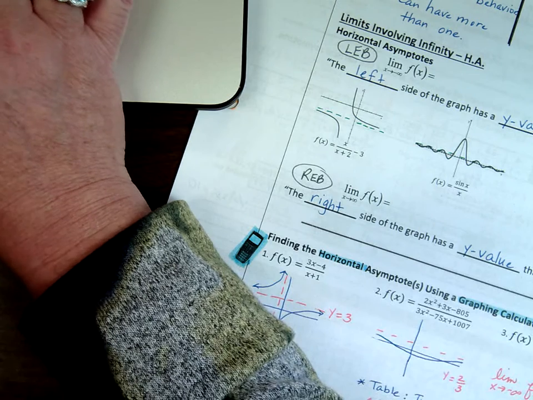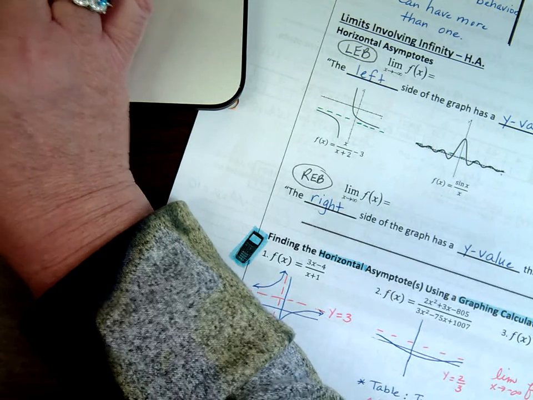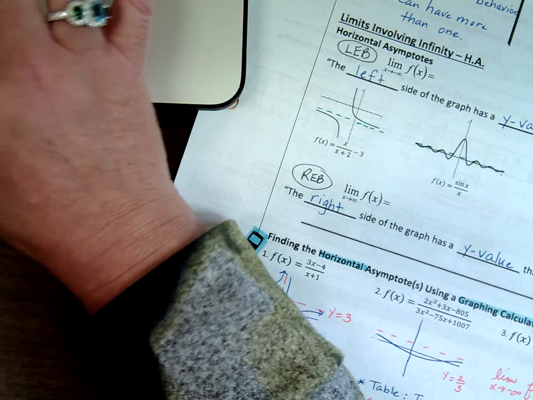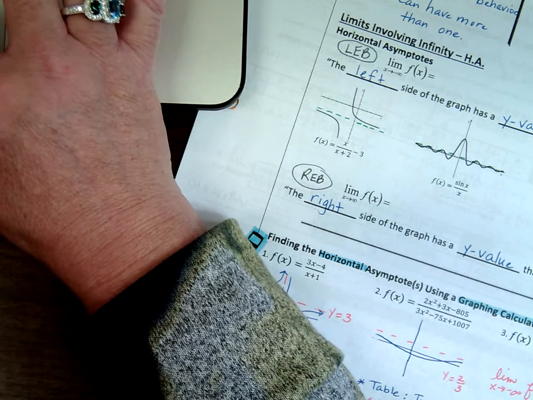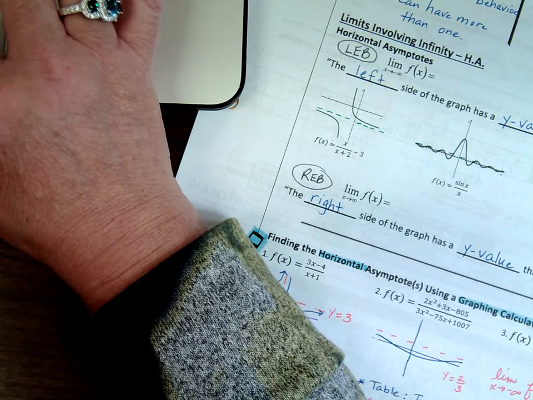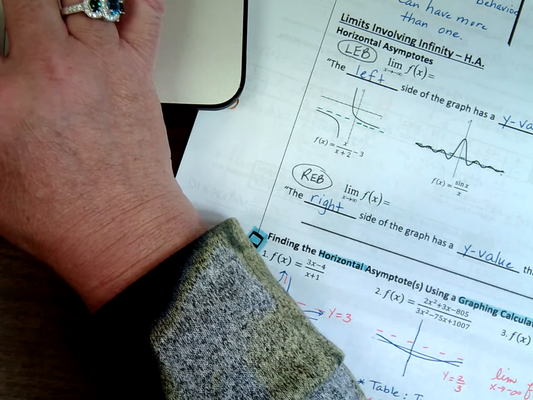And again, stop me and put it in the chat if you need to ask me a question. So here's the first one. You see it here. I have it graphed in already. I'll give you a second if you want to put yours in. When you're dealing with fractions, you always want to make sure that you put parentheses around the top and parentheses around the bottom.